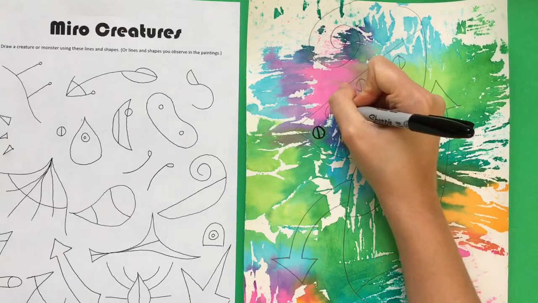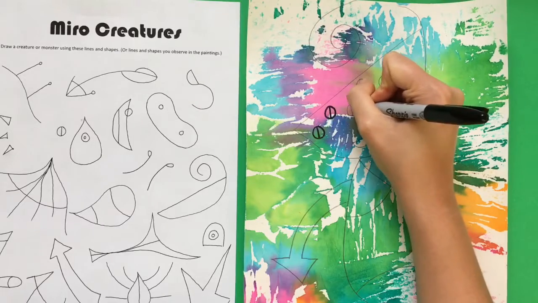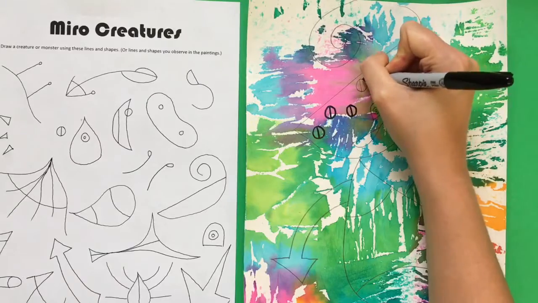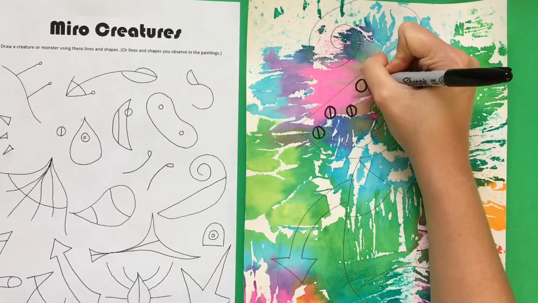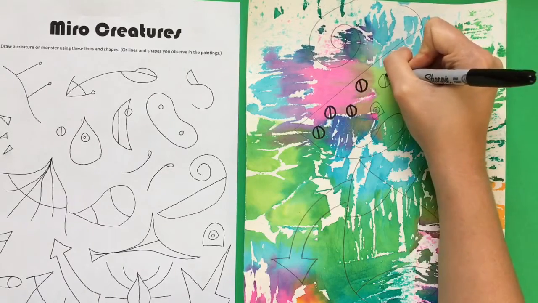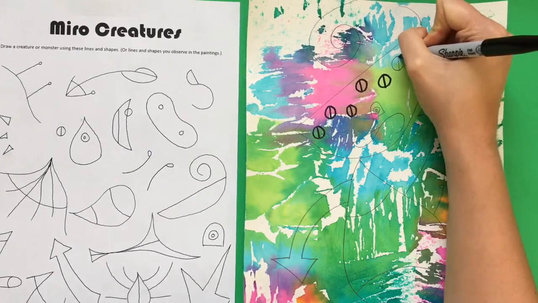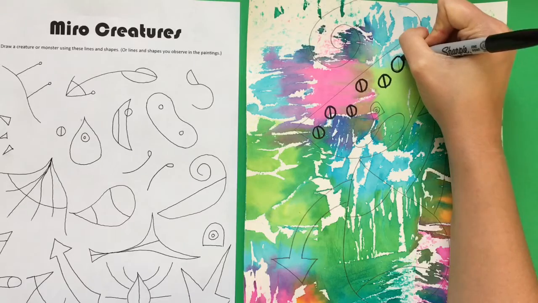And because this Sharpie is permanent, I am going to take my time and I'm going to work really slowly to make sure that I am drawing on the pencil lines. It is okay if a little bit of the pencil shows through. You can always use the big eraser at your table and erase any pencil lines that you still see.